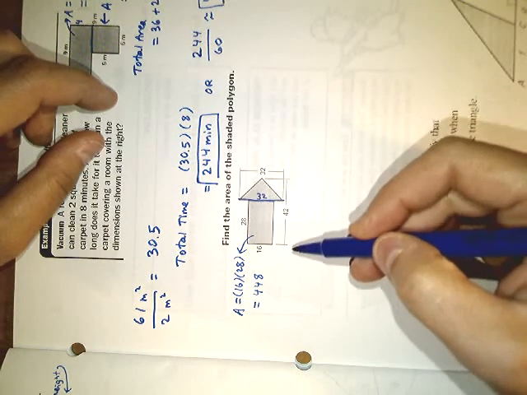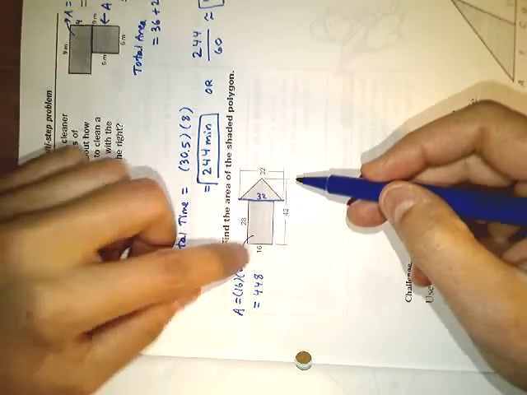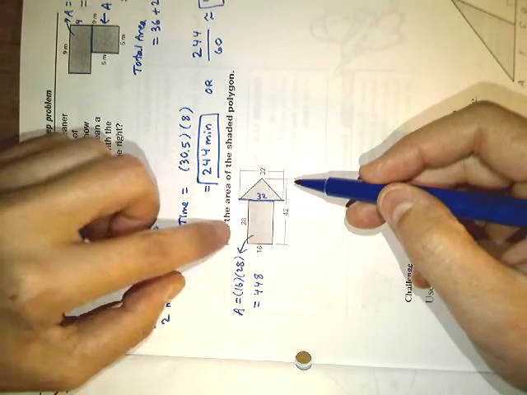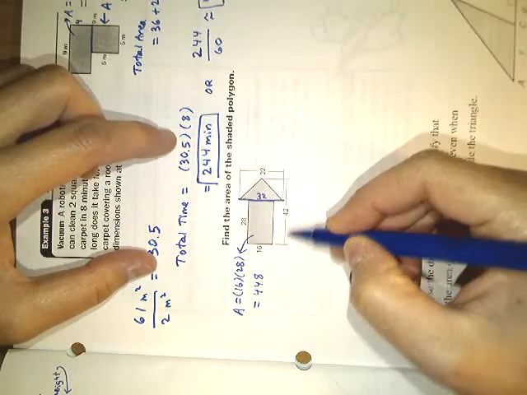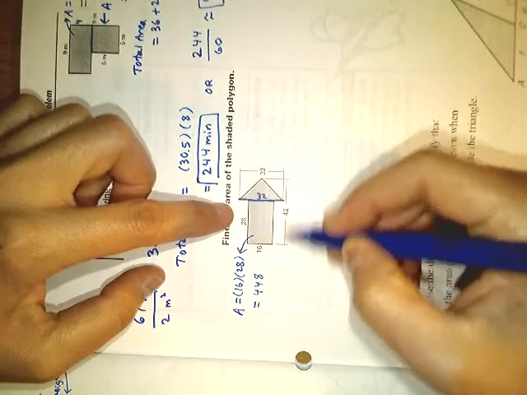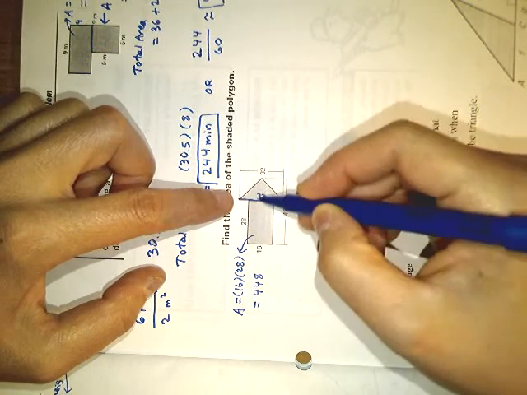Now, they tell me that from here to here is 42, but this part down here is only 28. So if I take this section, which is 42, and I take away this part down here, which is 28, I should be able to find easily this part up here, which is the same as the height on the triangle.